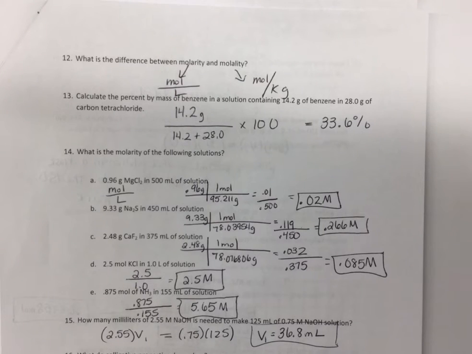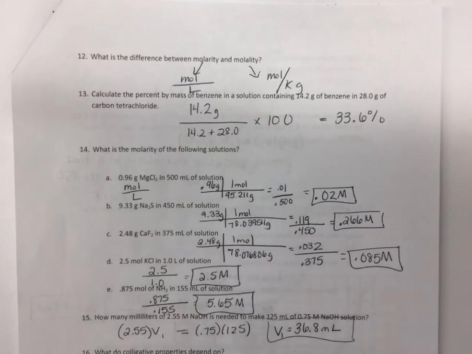For the molarity problems, you can see the work that I've done. Remember that molarity is moles per liter, so if you're given grams, you have to change it to moles, and if you're given milliliters, you have to change it to liters by moving the decimal. So here on the paper, you can see my work for the molarity. If you have any questions about the molarity ones, come and see me about them.